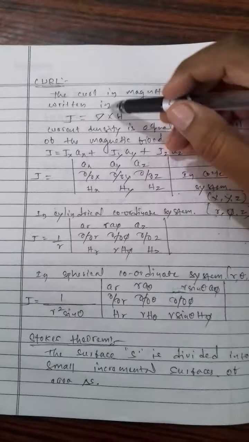The integral of the curl of the magnetic field intensity within the surface enclosed by the closed path is equal to H around a closed path. The line integral of magnetic field intensity H around a closed path is equal to the integral of the curl of H over the surface enclosed by that closed path. That is the statement of Stokes theorem.